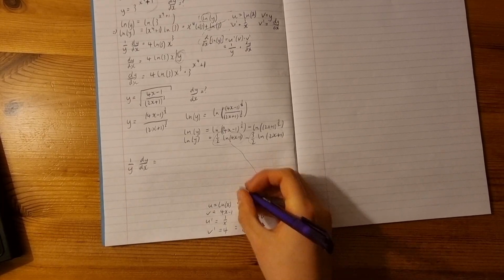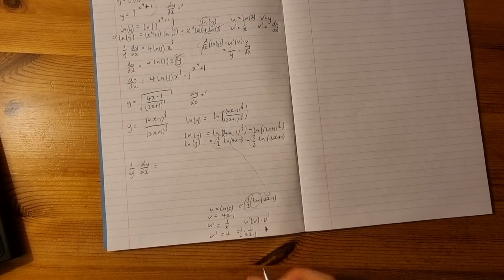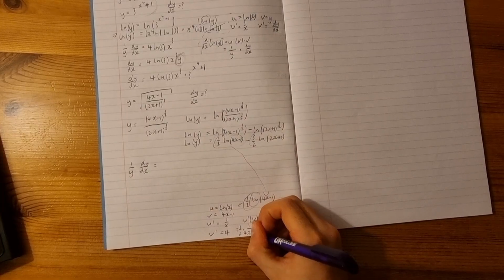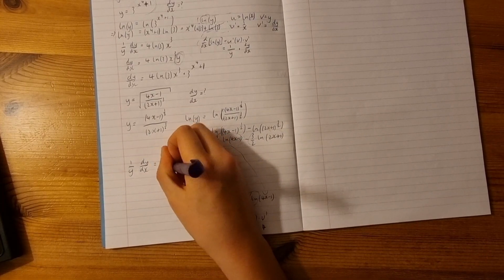Then don't forget the 1/2, it's a constant here, it just comes back here. And so since the 1/2 and the 4 multiply to give 2, this is just equal to 2 over 4x minus 1. So 2 over 4x minus 1.